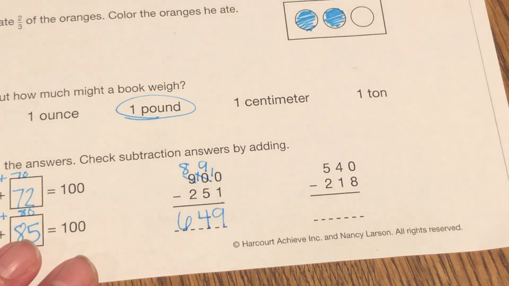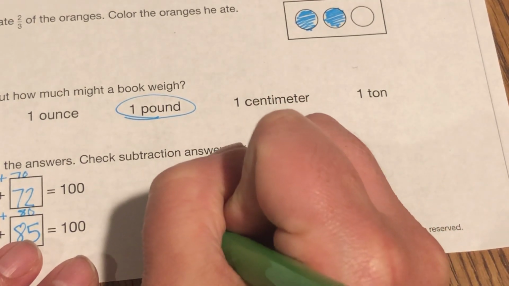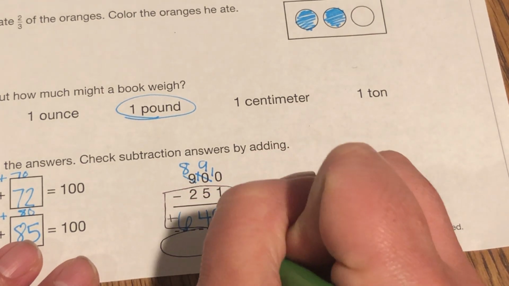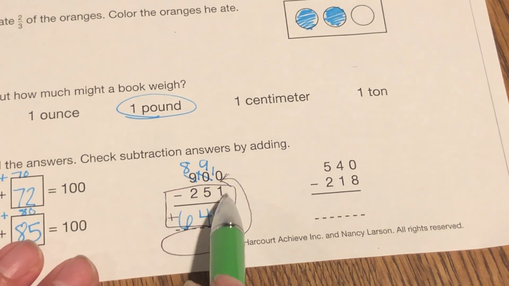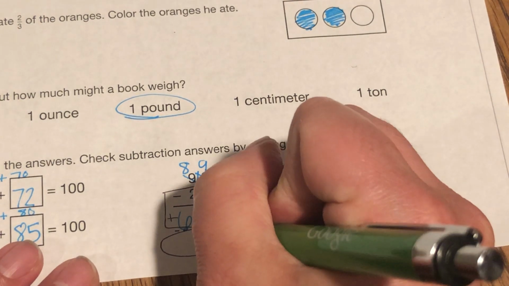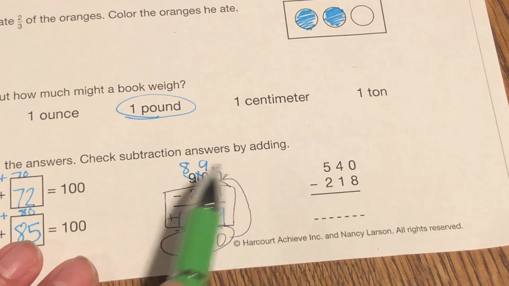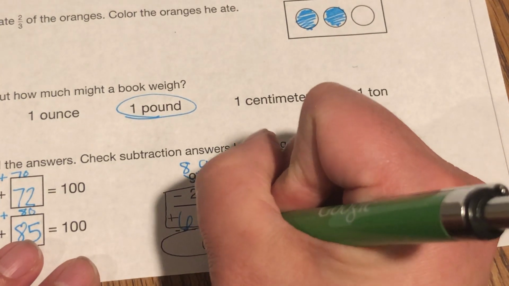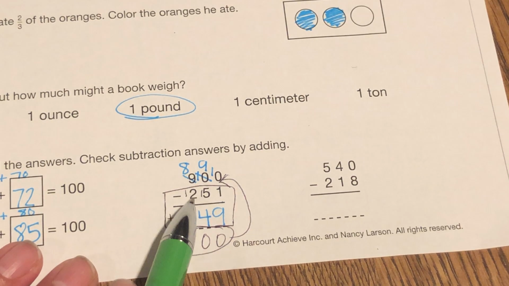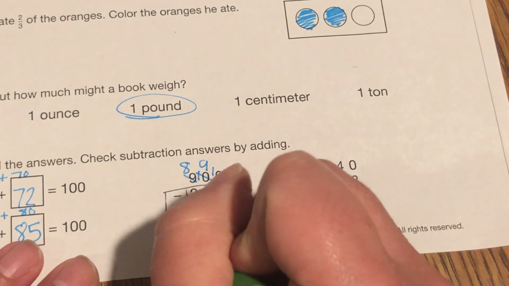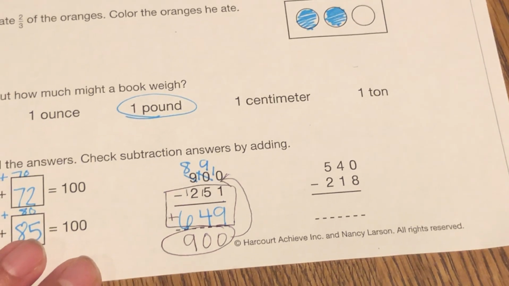Okay, let's check our work. I'm going to do this in a separate color. Remember, I take these two numbers, I add them together. Our answer should equal 900. Okay? 1 plus 9 is 10. I'm going to carry my 1 here. 1 plus 5 is 6. 6 plus 4 is 10. I'm going to carry my 1 here. 1 plus 2 is 3. 3 plus 6 is 9. Does my answer work? Woo, it does.